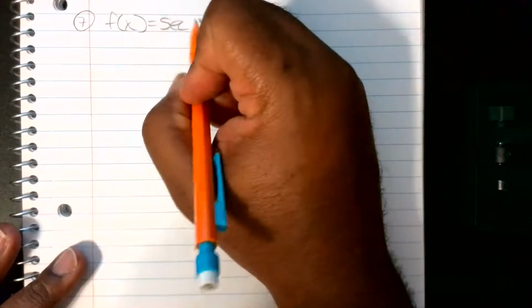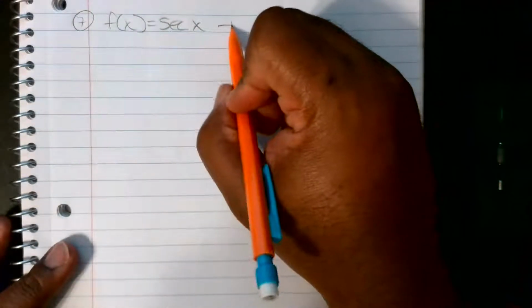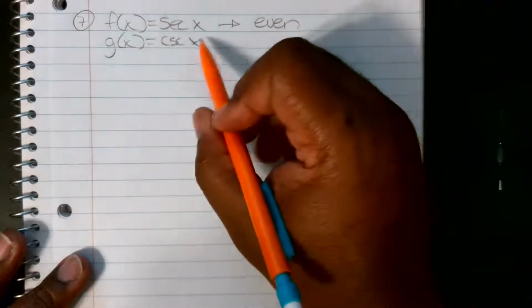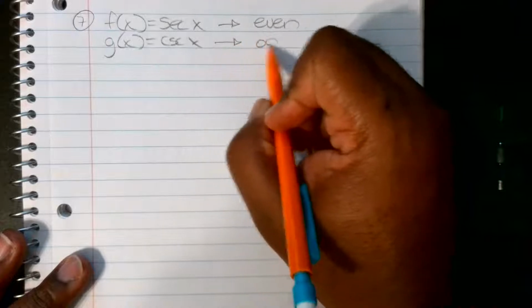All right, for each function below, indicate whether it is odd, even, or neither. This is number 7. f of x is equal to secant x. We know that cosine is even, so secant is even. g of x is equal to cosecant of x. We know that sine is odd, so cosecant is odd.